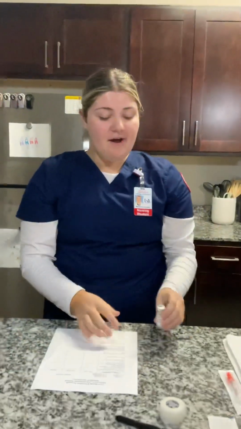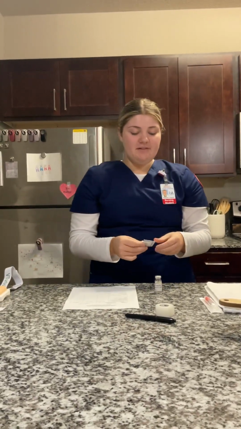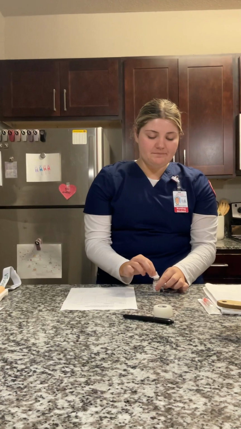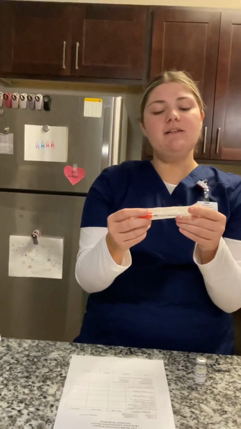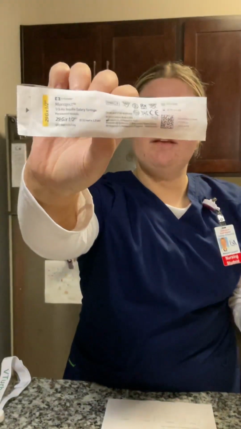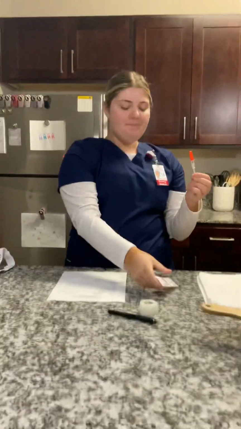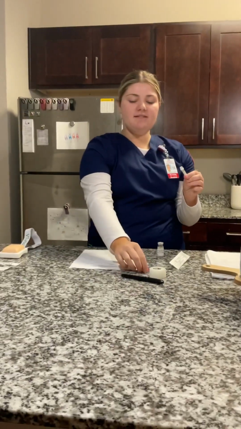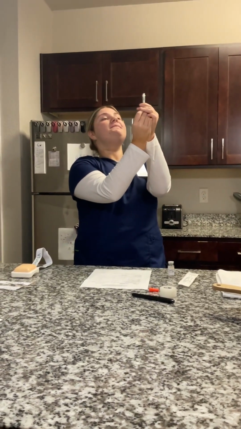Okay, so now I'm going to get an alcohol wipe, and I'm going to open it, and I'm going to clean the top of my vial, and now I will dispose of this. I'm now going to take my syringe, which is a 1.5 milliliter insulin safety syringe, show it to y'all, and now I'm going to open it and take it out, and I'm going to take off the lid and set it to the side for a second, and I'm going to pull back 10 units of air.